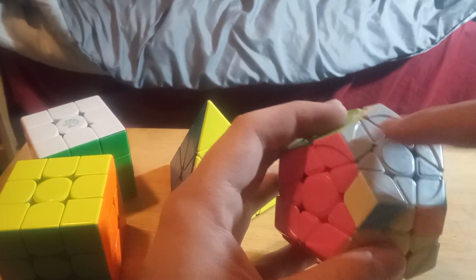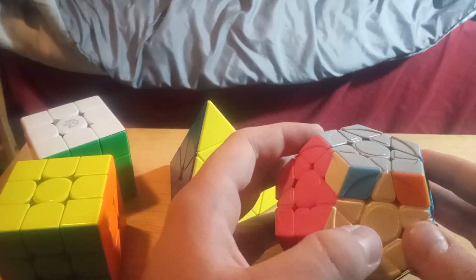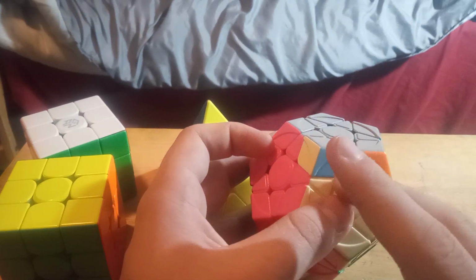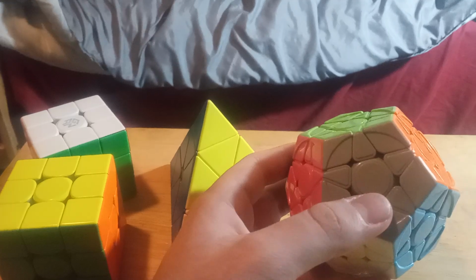And then this varies for each solver, but what I do is I perform an algorithm that'll solve all the corners, all the edges, which actually sometimes I'll do two algs depending on if it's bad or not. And then we go back upside down and then do beginner's method, and that solves the Megaminx.